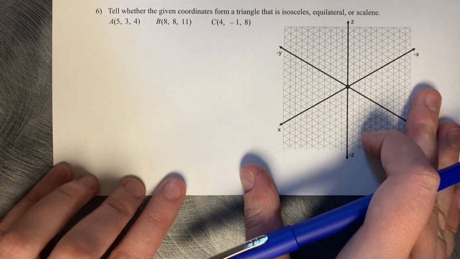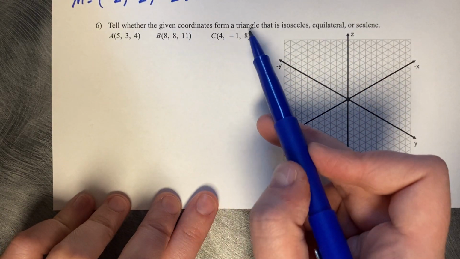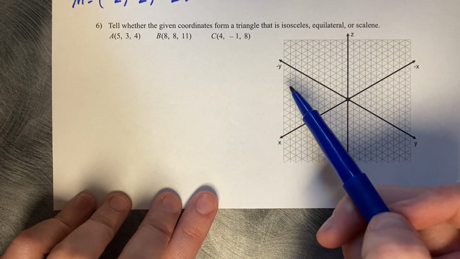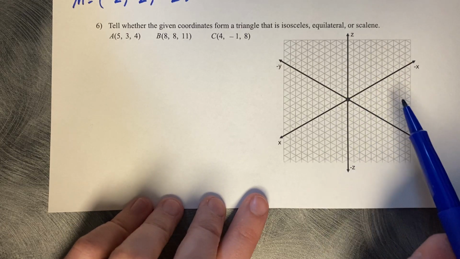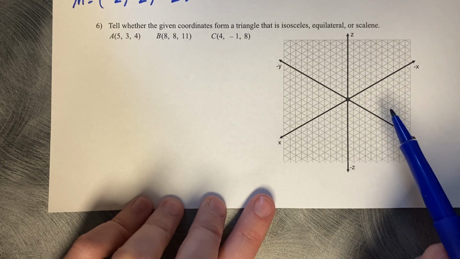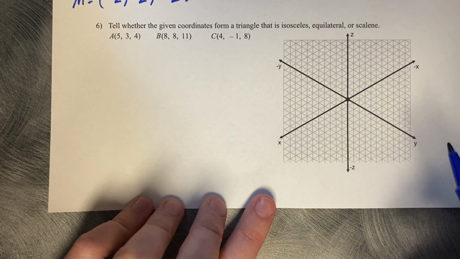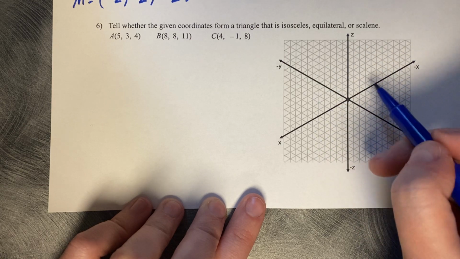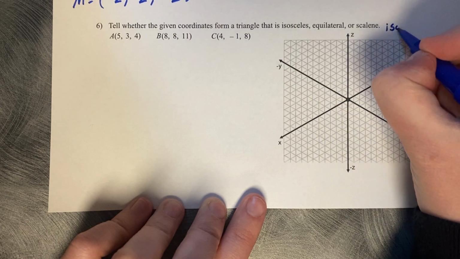All right, let's practice using three-dimensional drawing. Tell whether the given coordinates form a triangle that's isosceles, equilateral, or scalene. We've got 3 coordinate points, and we're going to graph it on this graph paper. If you are at home and you don't have this note sheet and you would like to practice graphing on three-dimensional graph paper, you can Google this type of grid. It's called isometric grid paper.